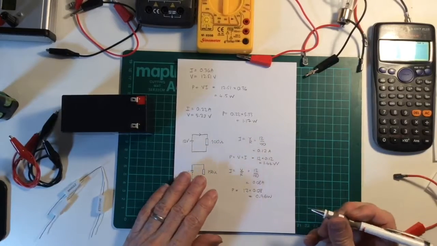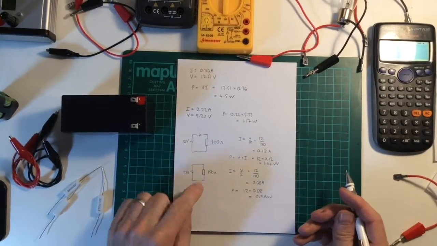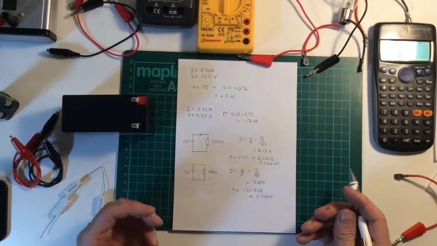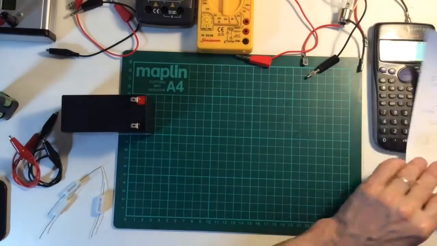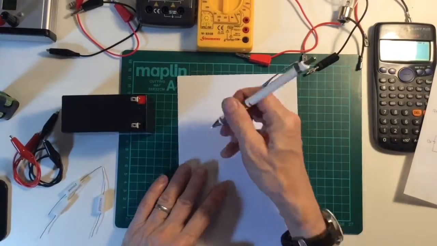Okay, so one final thing is to see what happens if I put two resistors in series. Let's work out first what should happen. Okay, so let's try two resistors.